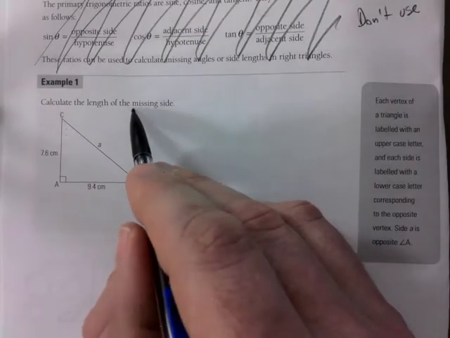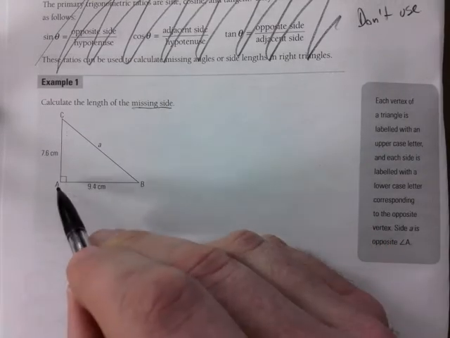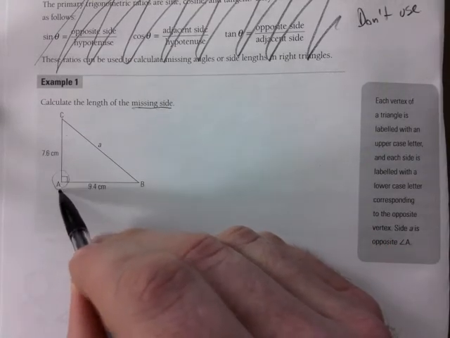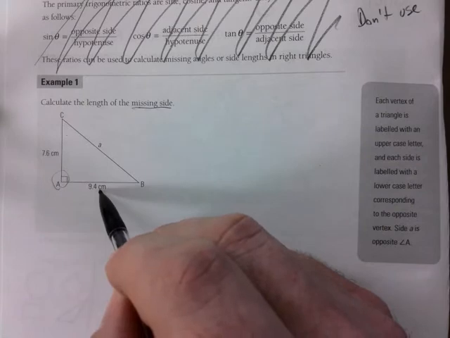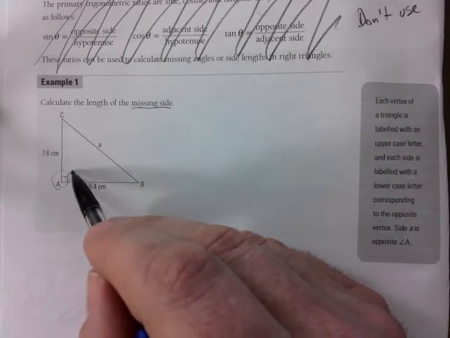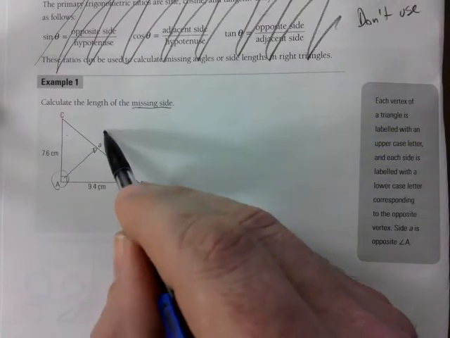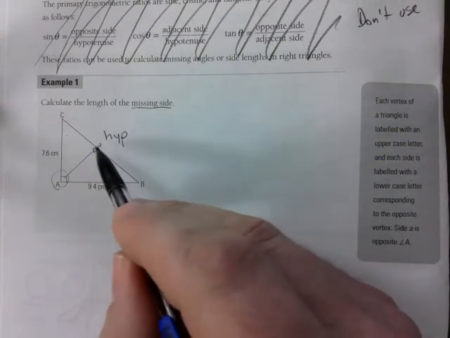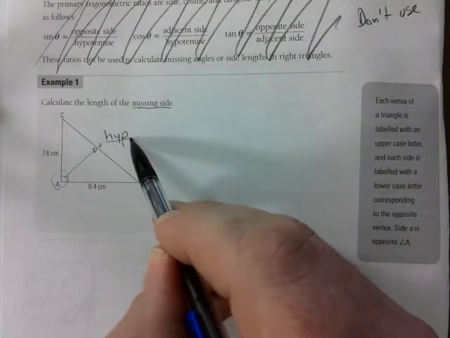And here you have an example, first example. Calculate the length of the missing side. Right? It's a right triangle, check. I have 2 out of the 3 sides, check. So I can use Pythagorean theorem. Watch this. I find that this is my hypotenuse. Don't worry about the letter so much right now. Call it the hypotenuse.